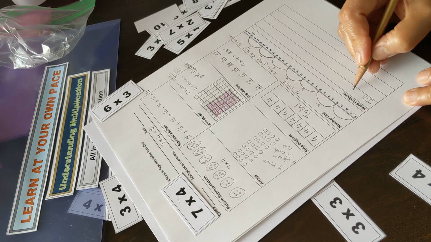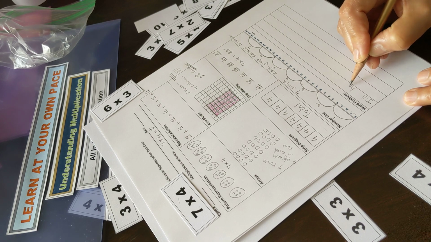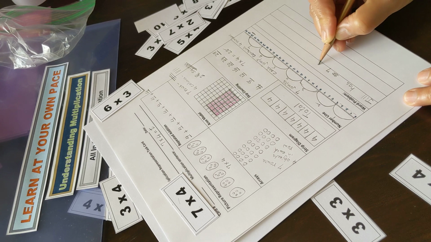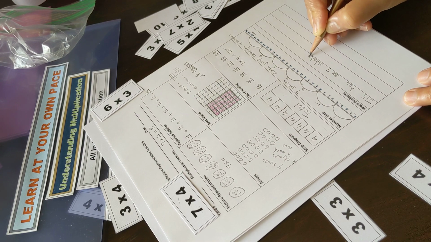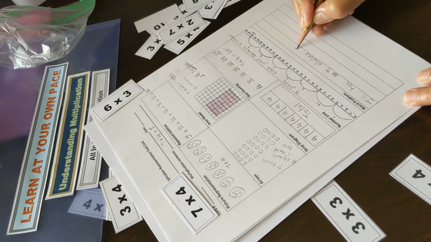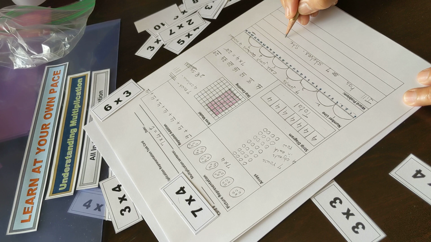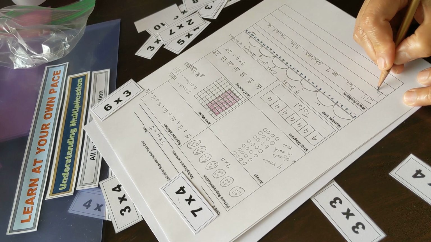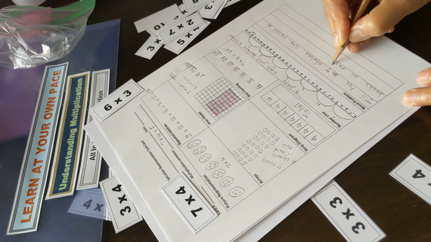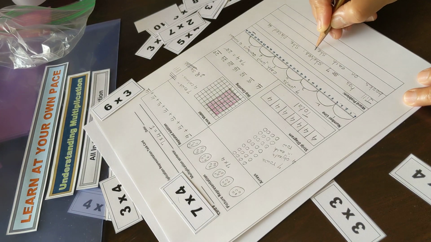Jill has 7 shelves. She placed 4 books on each shelf.